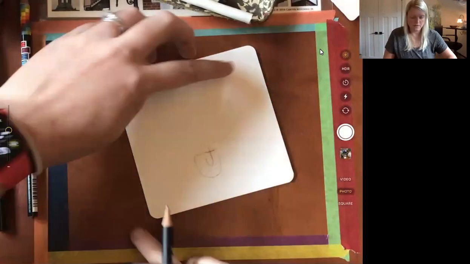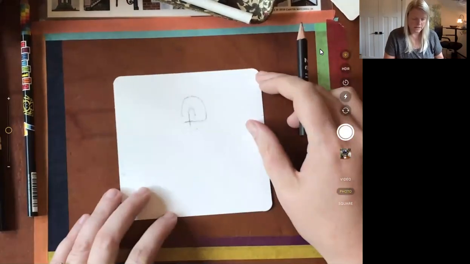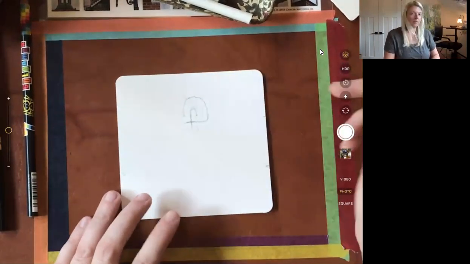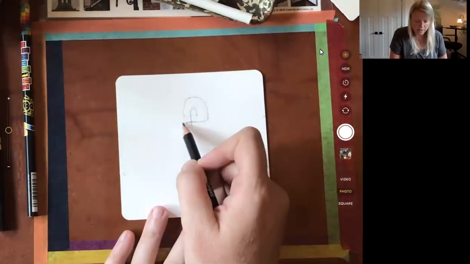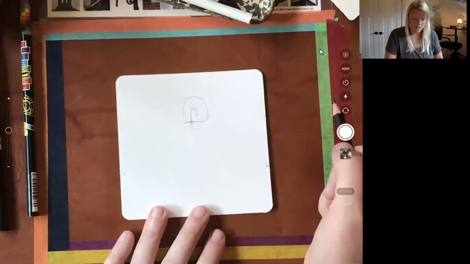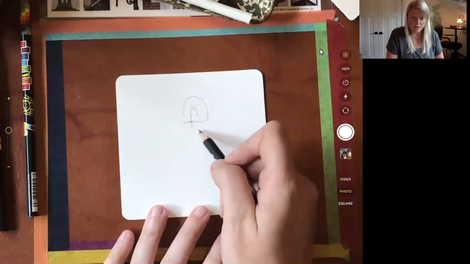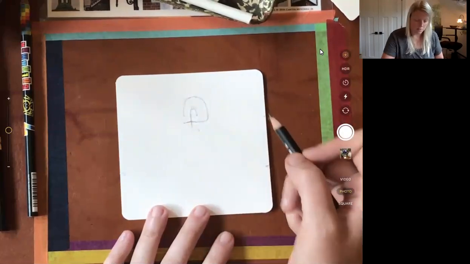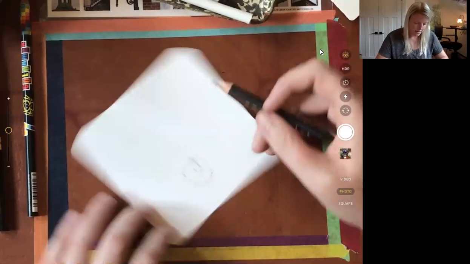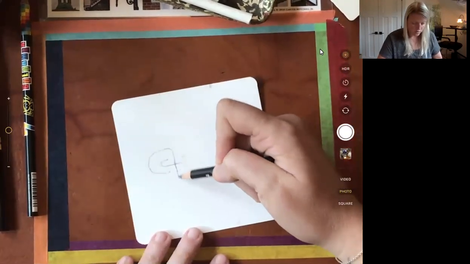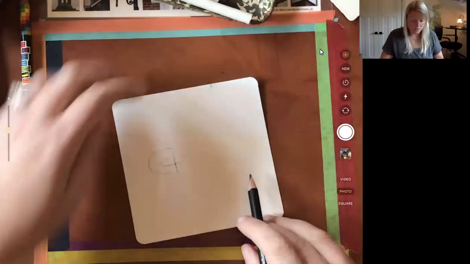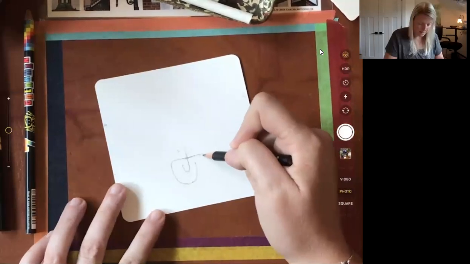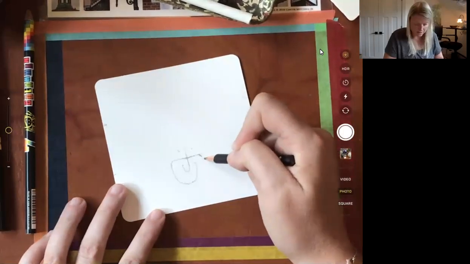From here, the next line that we'll be making goes from this outside left center line to this bottom right point. Again, I like to pull my lines in towards my belly button. So I work around my tile, pulling my lines to the center here.